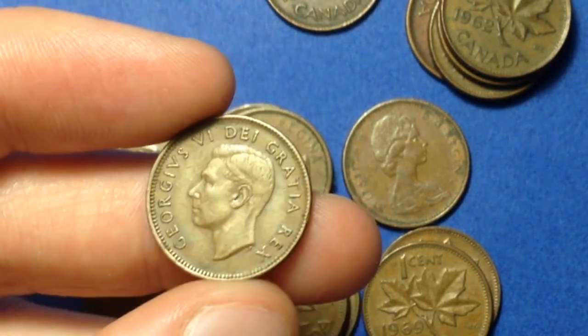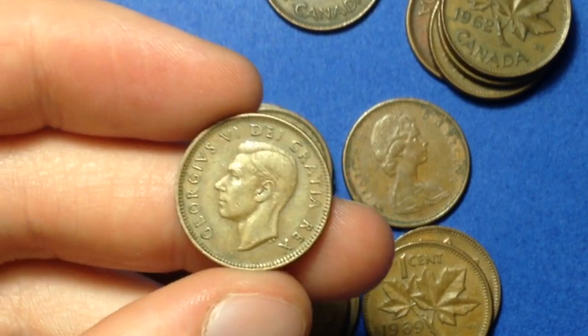Now there is another design change that I want to talk about. So prior to 1953, we didn't have Queen Elizabeth II on the obverse of the coins.